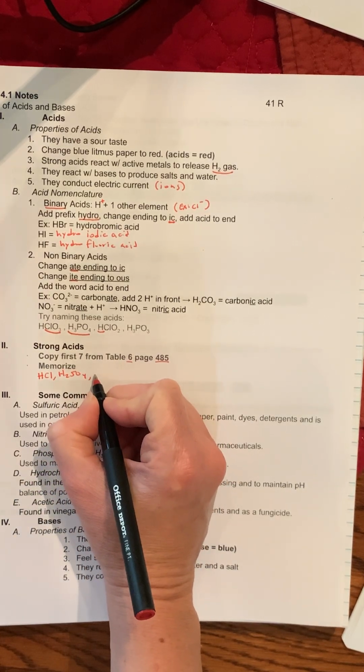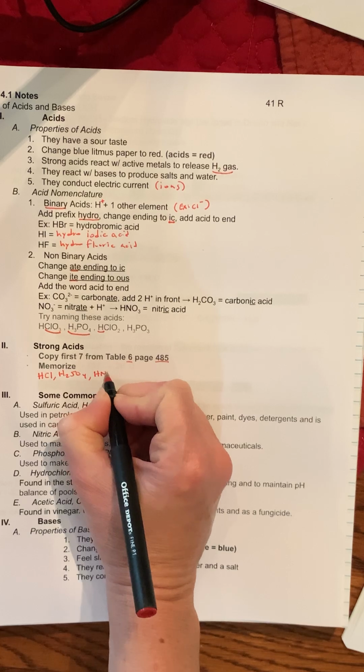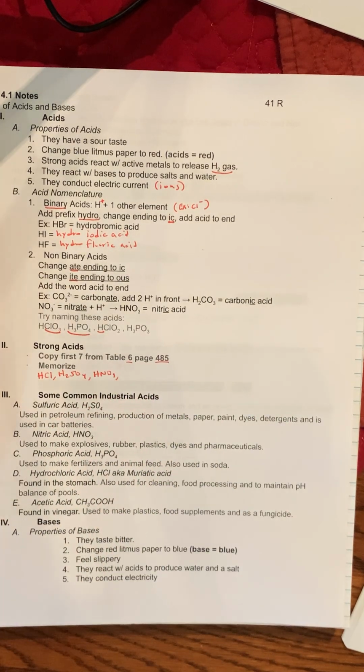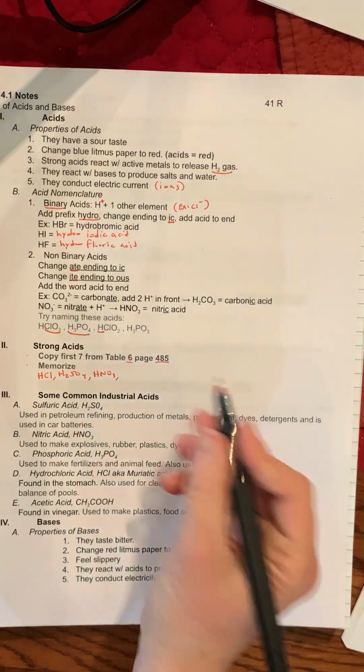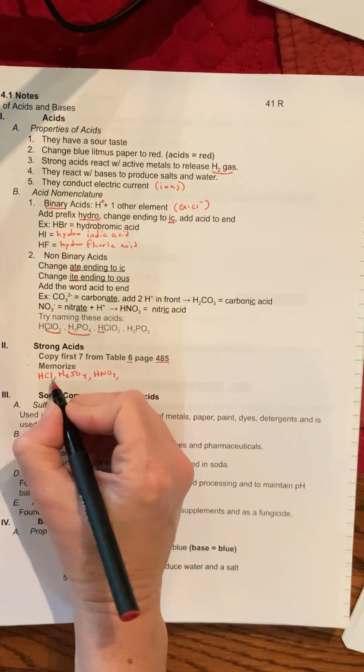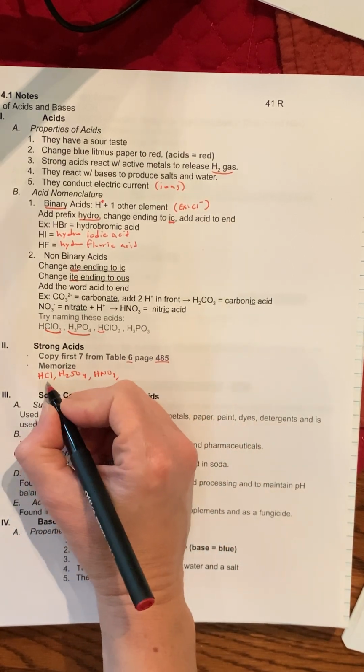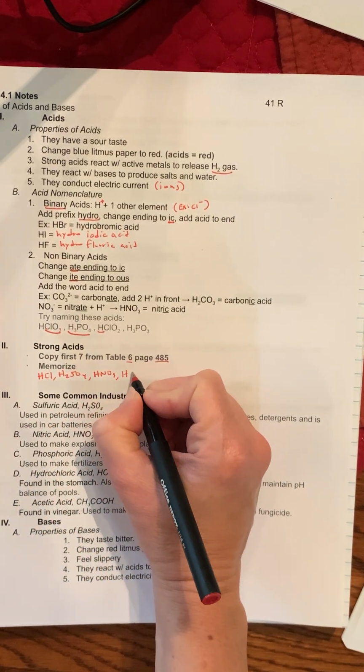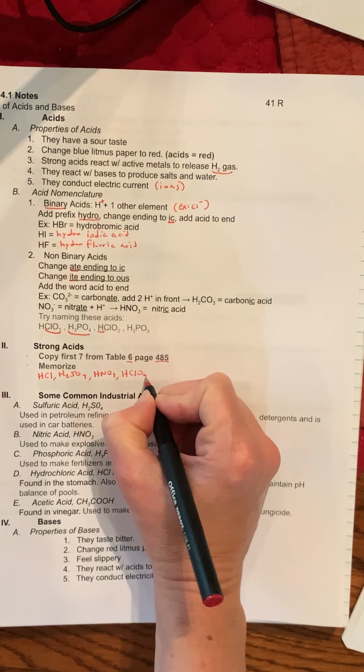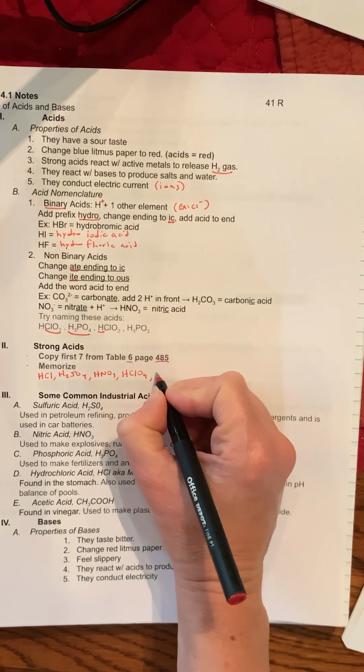Another strong acid is nitric acid, HNO3. And then we have chloric acid, HClO3, perchloric, there we go, and chloric.